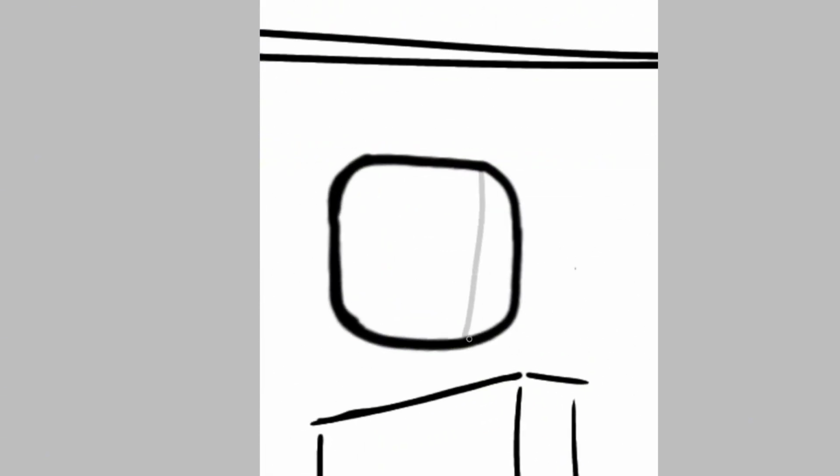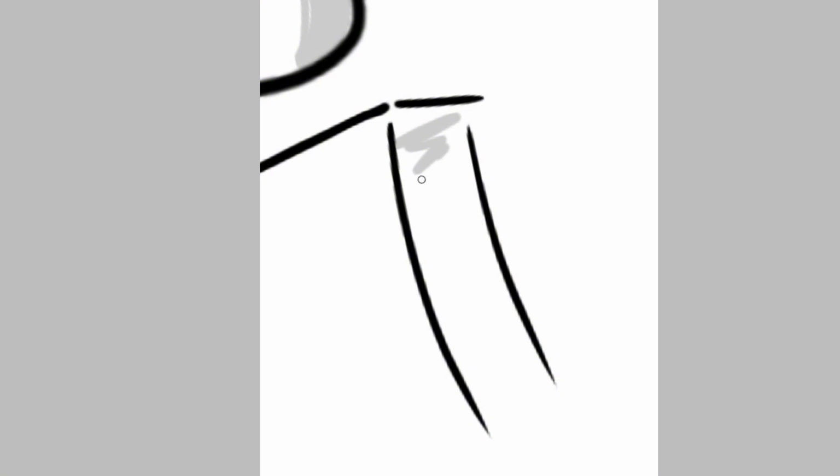Like for example, you could always do this to make it seem like the head is turned. And in actuality, it's just a 2D shape.